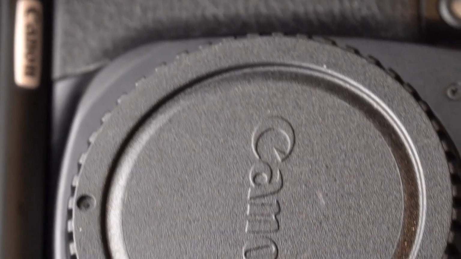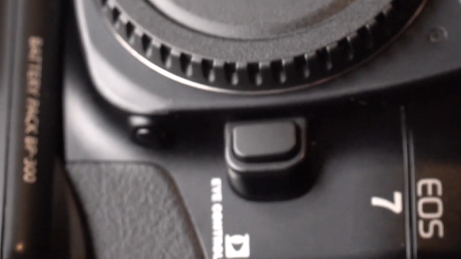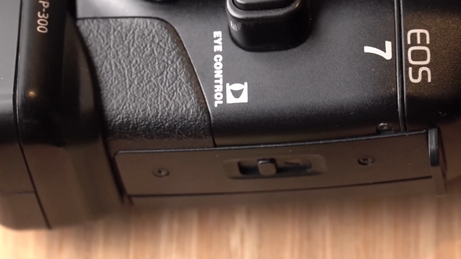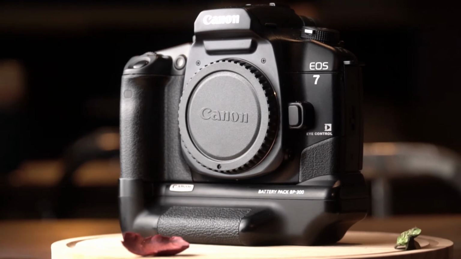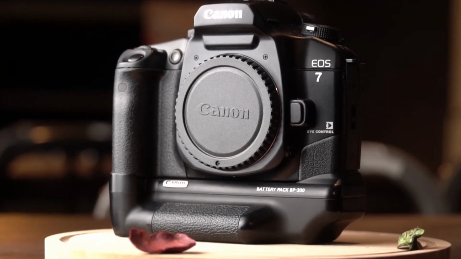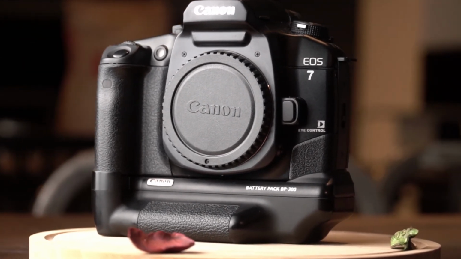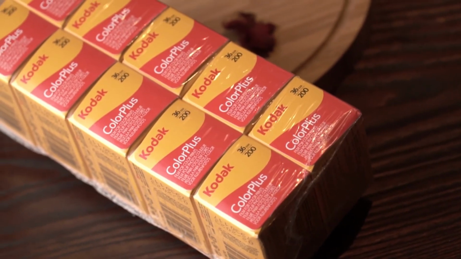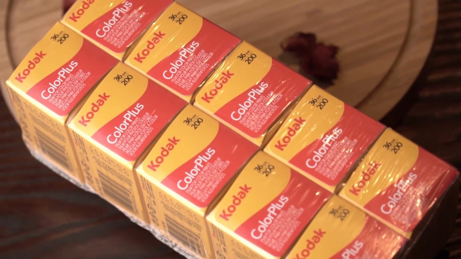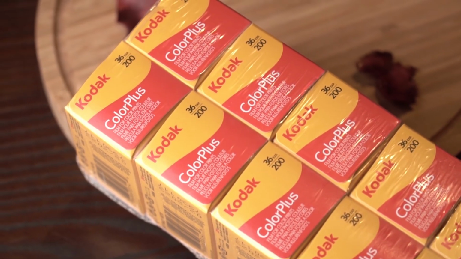And I recently purchased another film camera. And some Kodak Color Plus. This is ASA 200 or ISO 200. So I think they're good for daylight.